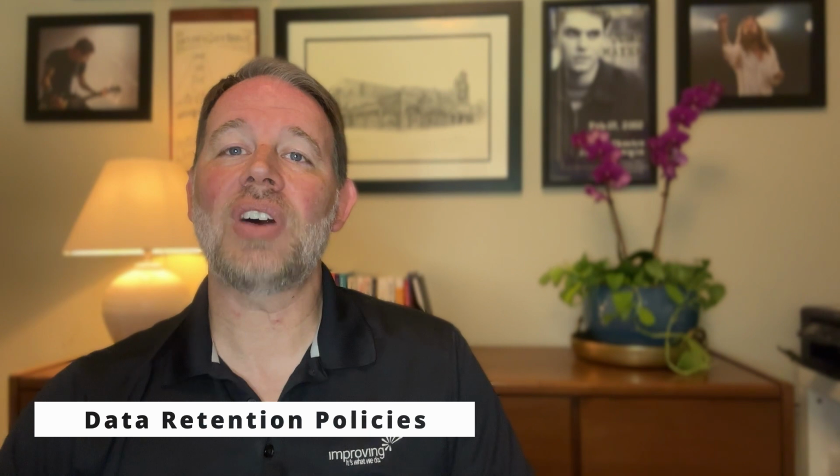be invaluable. Salesforce also comes with built-in data retention policies where you can define how long certain types of data should be kept inside your Salesforce instance.